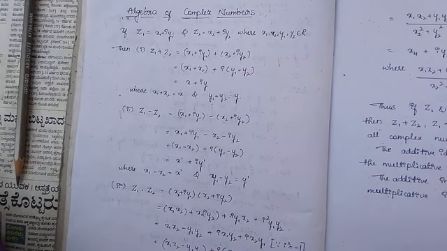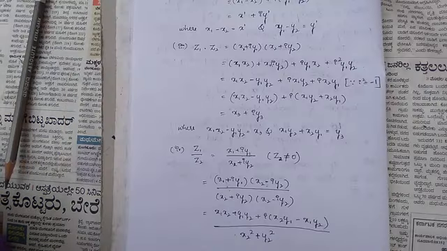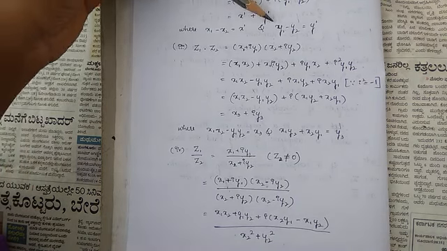Next, third one, multiplication of two complex numbers, that is z1 into z2. That's equal to x1 plus iy1 into x2 plus iy2.